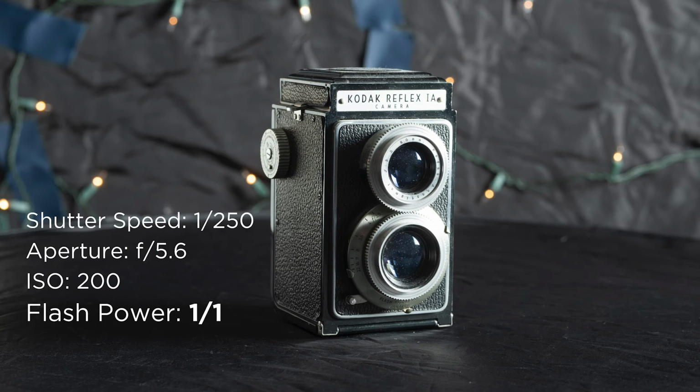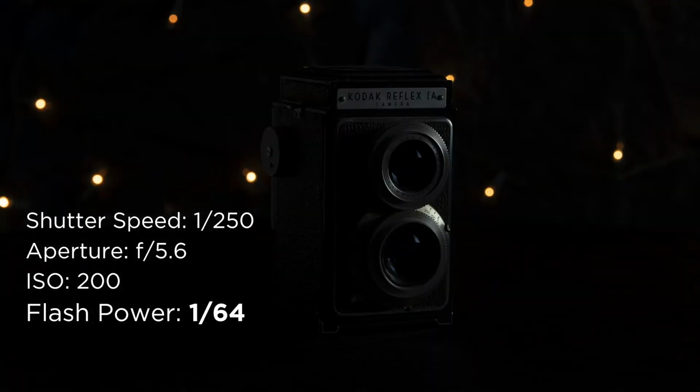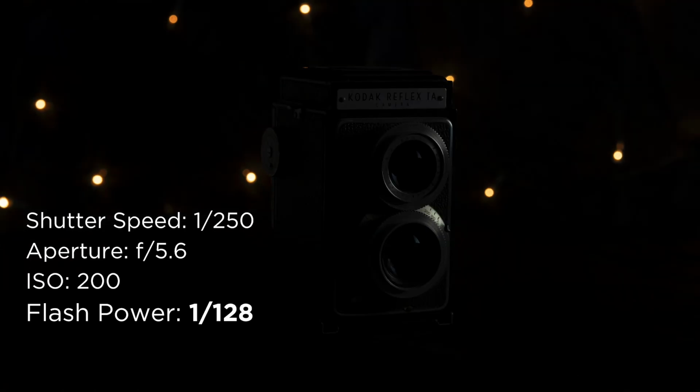Let's go the other direction to minimum power. And so we'll go from 1/8. If you go to half as much power, that's 1/16. So the box camera is getting darker. And then you go to 1/32nd, 1/64th, and 1/128th. So not much light on anything in here on the box camera. Yeah, not much power from the flash, so you don't get much light on your subject.